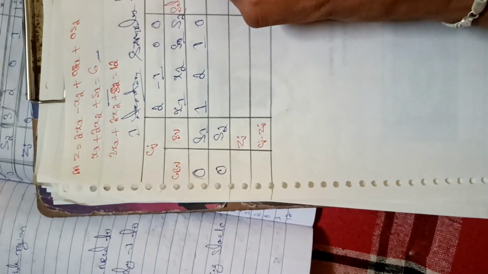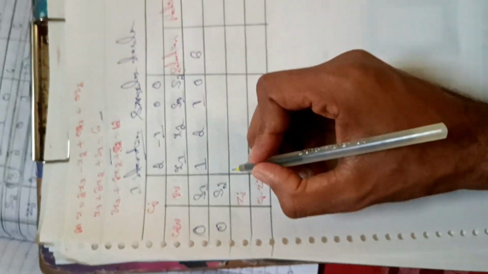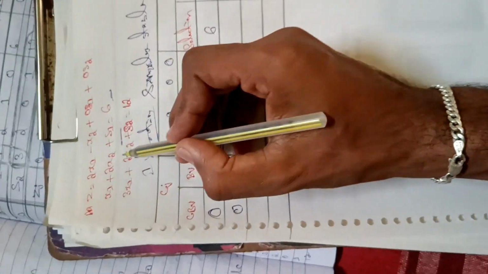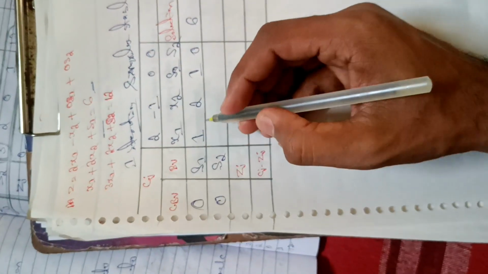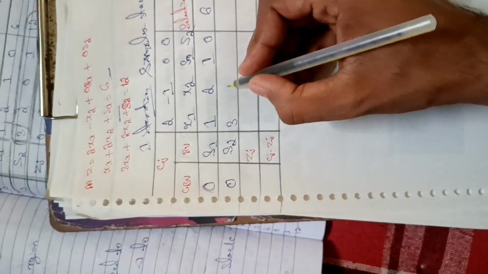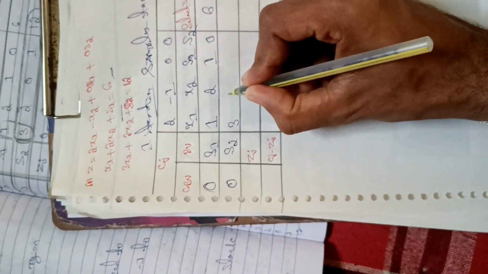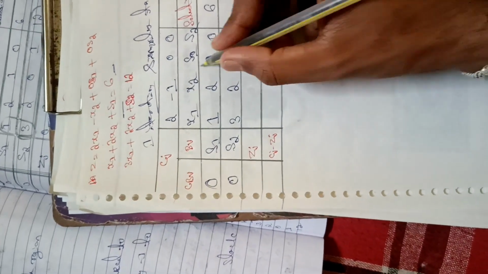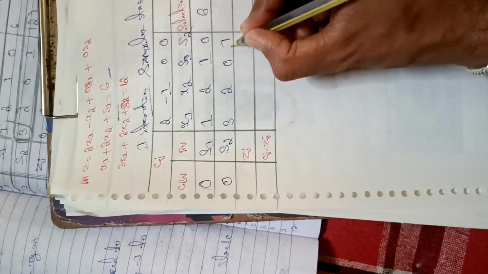The solution is 6. And s2, in this constraint: x1 is 3, x2 is 2, s1 is 0, s2 is 1. The solution is 12.